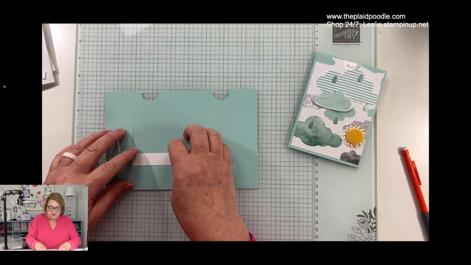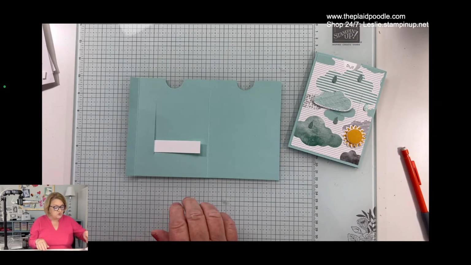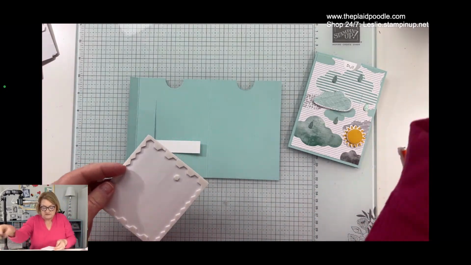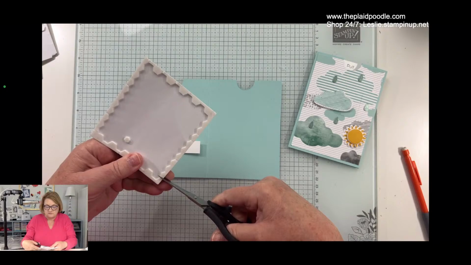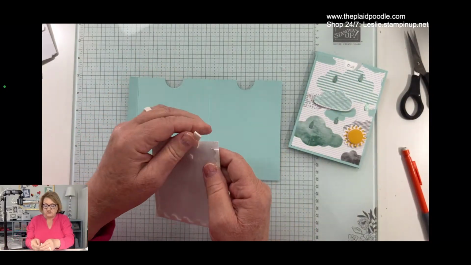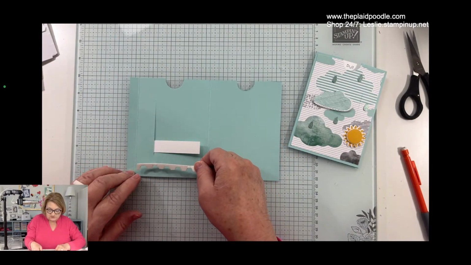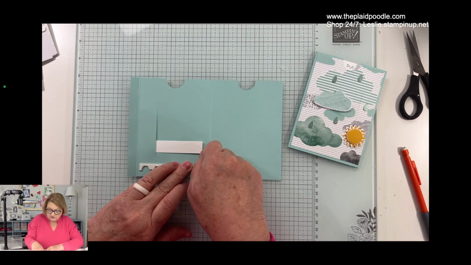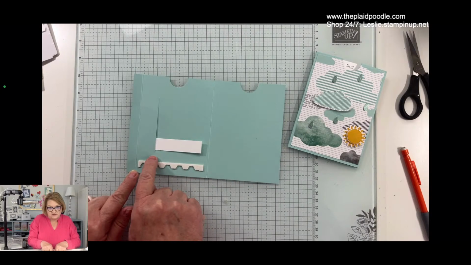Now we're going to turn it over, and here is the inside of the card. And I'm going to take a piece of double-sided foam tape. Actually, I'm going to just take a strip of this edging from my dimensional sheet. And I'm going to just put it down here. And I'll show you why I'm doing this in just a second. I want it to be down below my little cut.